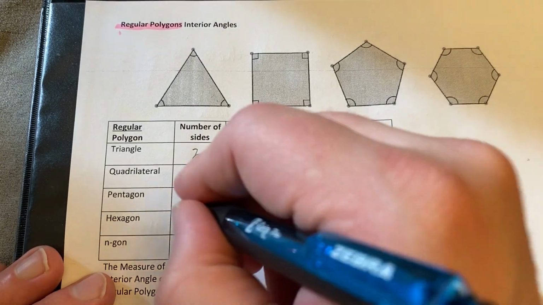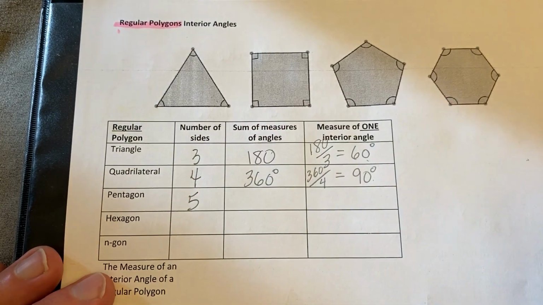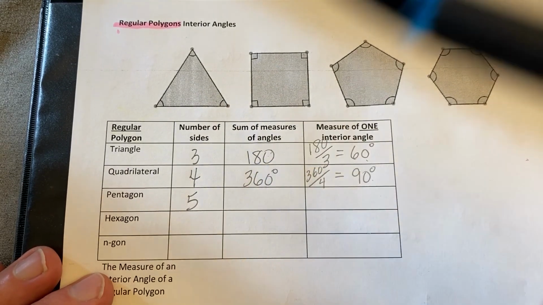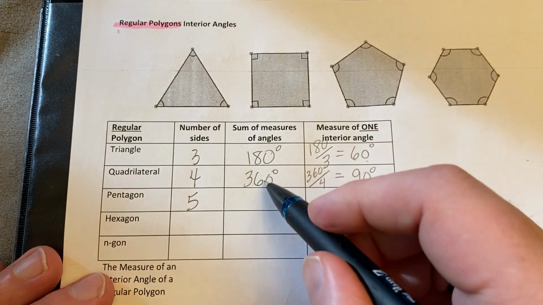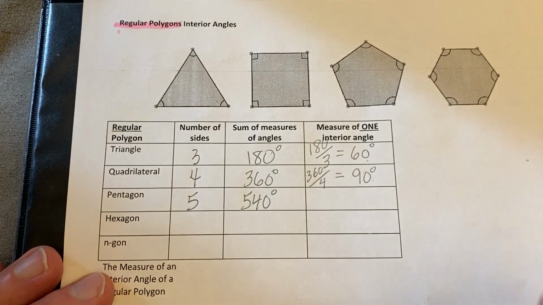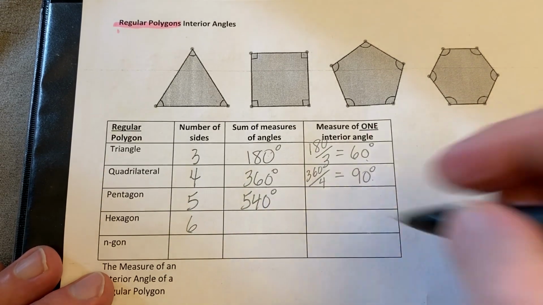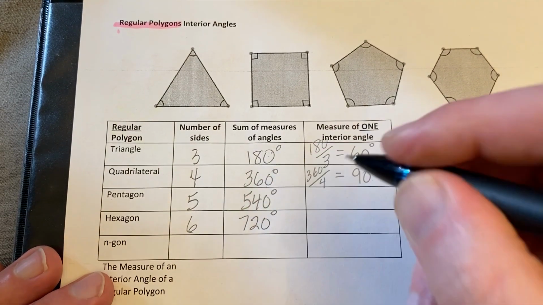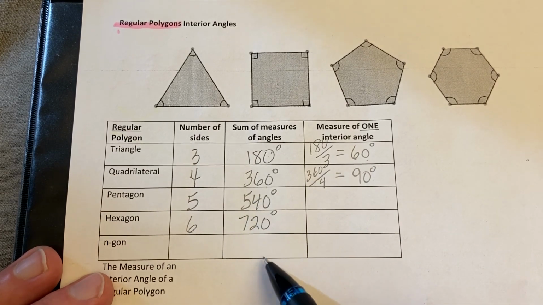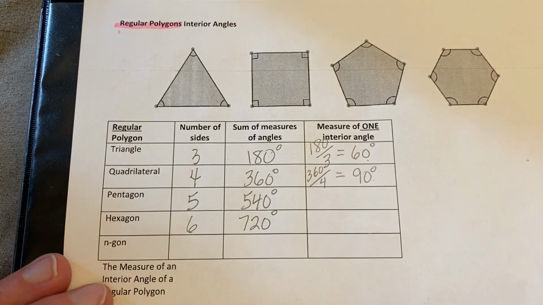So think about a pentagon. Every time we add a side, how much do we add to this measure here? It goes from 180 to 360 to 540. And if I go up to hexagon, it goes up to 720. And I could do this all day. I could go 6, 7, 8, 9, and then just keep adding 180 to figure out what that sum was.